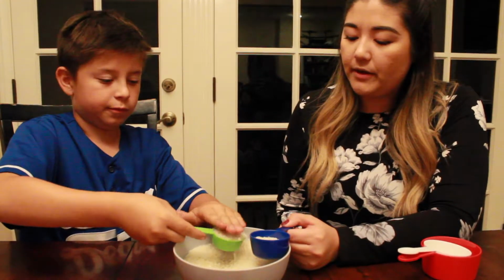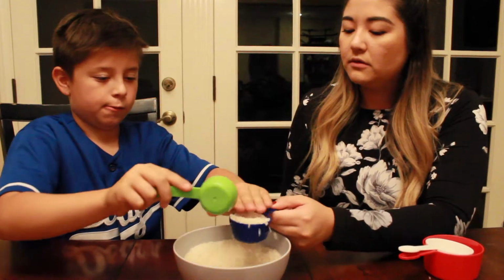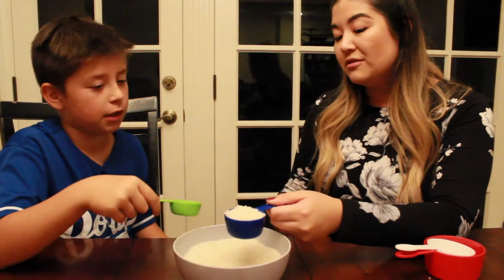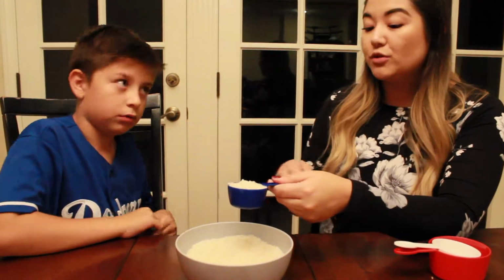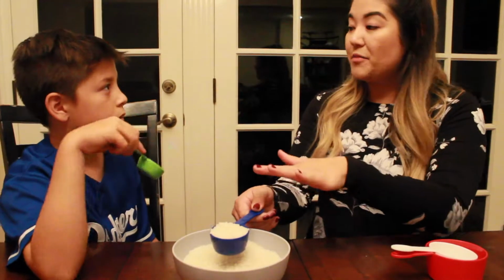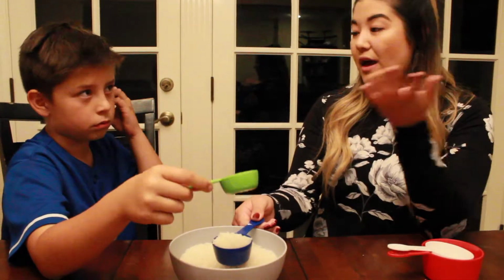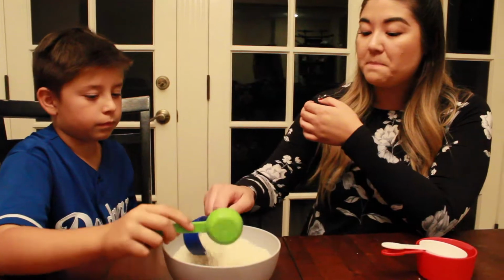Just make sure it's flat up there. So, I think it's equal. Yeah, it looks like it's equal. So, from our number line and from our measuring cups, we can see that 1/4 and 2/8 are the same.